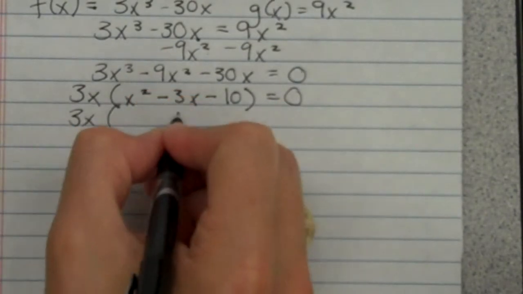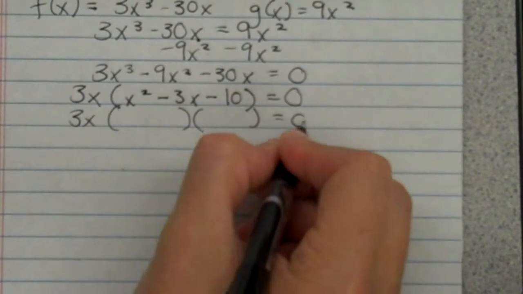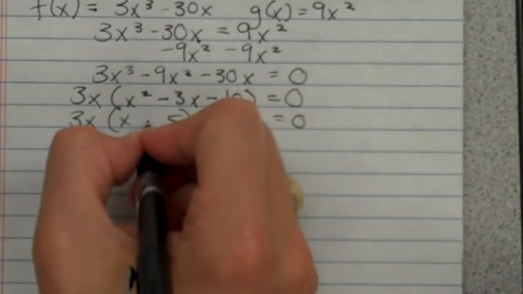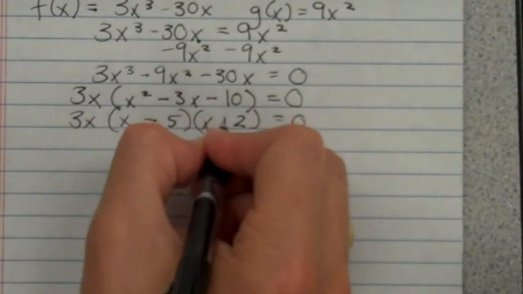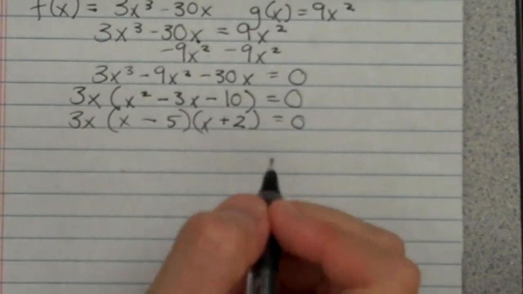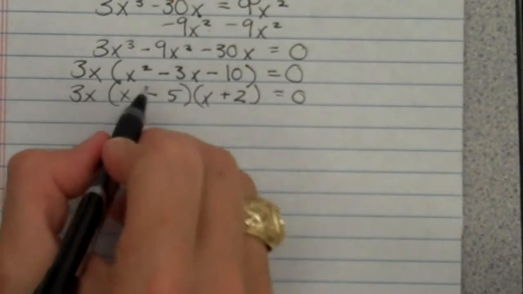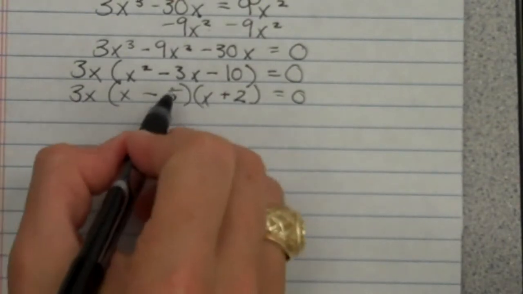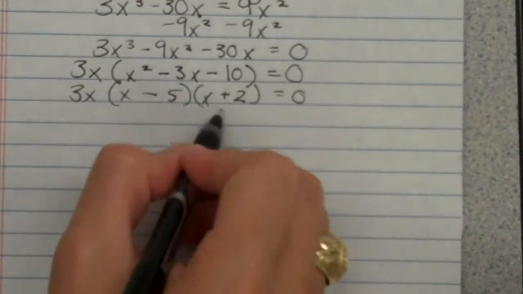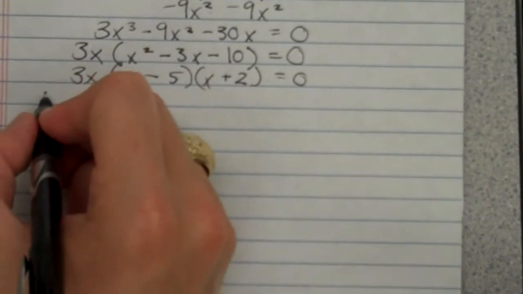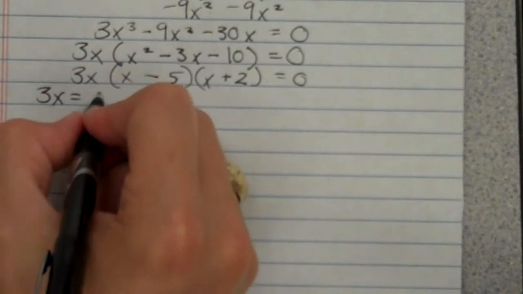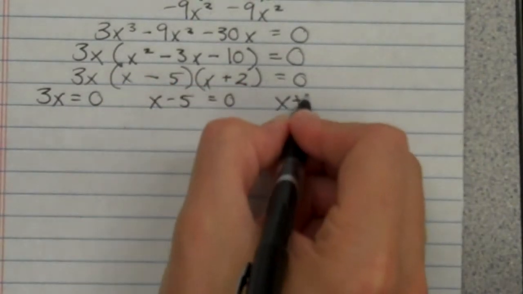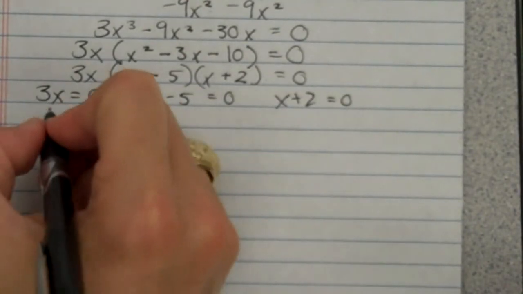And then I'm going to factor that. x is up front, 5 and 2. Big one gets the sign. Now, I have 3 different options that could be 0. This could be 0, this could be 0, or this could be 0. So I've got 3 equations: 3x equals 0, x minus 5 equals 0, x plus 2 equals 0.